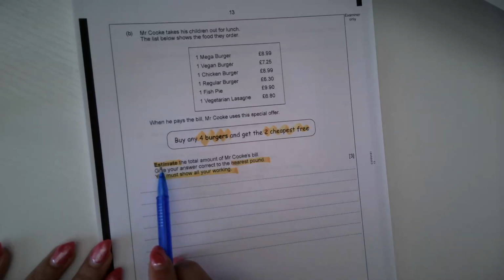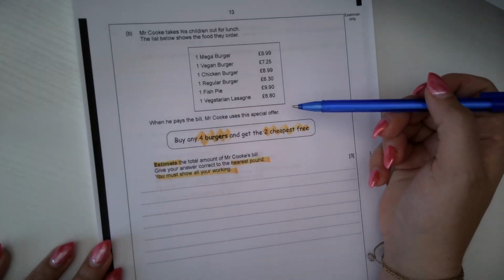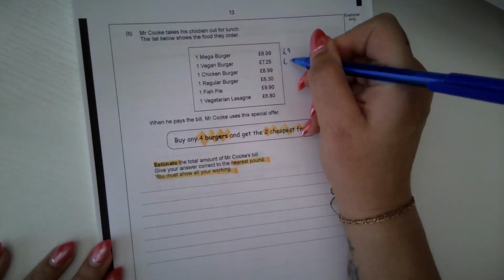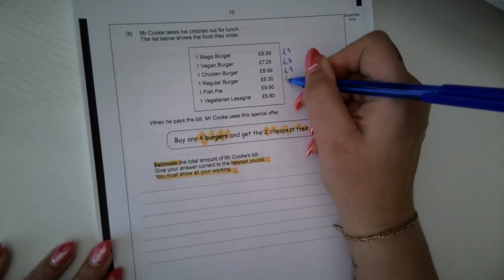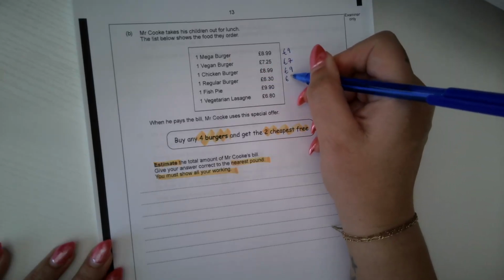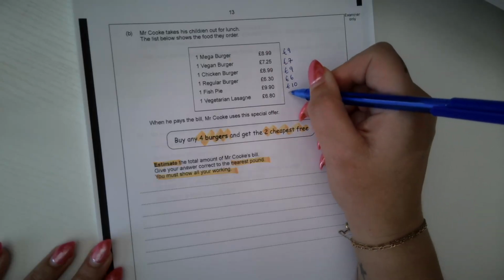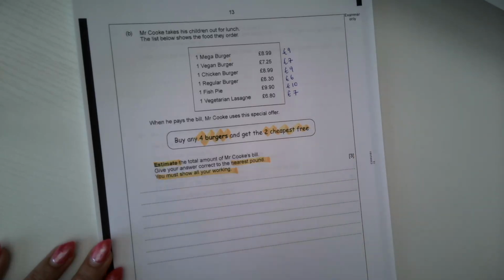So the key thing here is it says estimate. So the first thing I'm going to do is I'm going to round all of these things to one significant figure. So 1 mega burger would be £9, 1 vegan burger would be £7, a chicken burger would be £9. A regular burger would be £6, a fish bite would be £10, and the vegetarian lasagna would be £7. We're estimating so we can round everything to give us numbers that we would deal with the most.